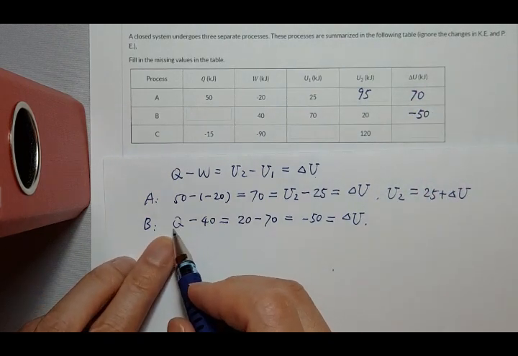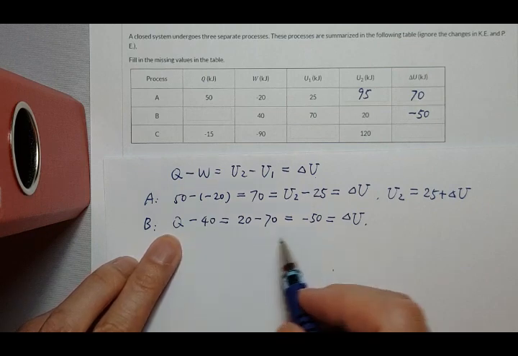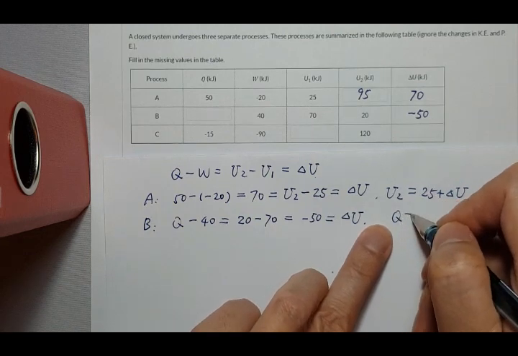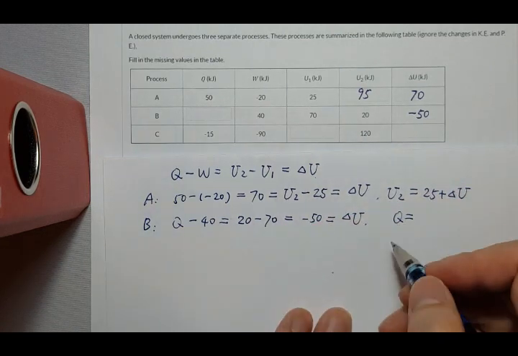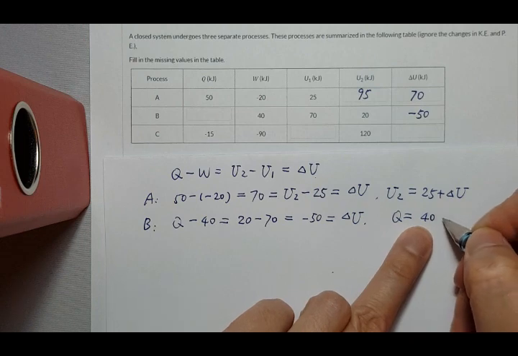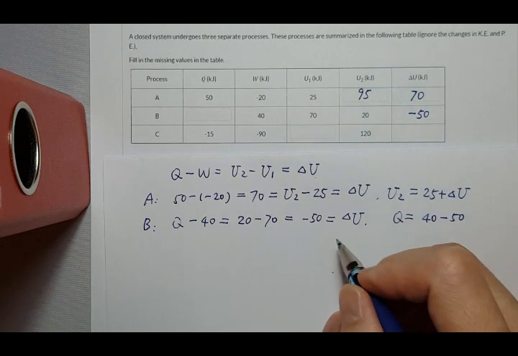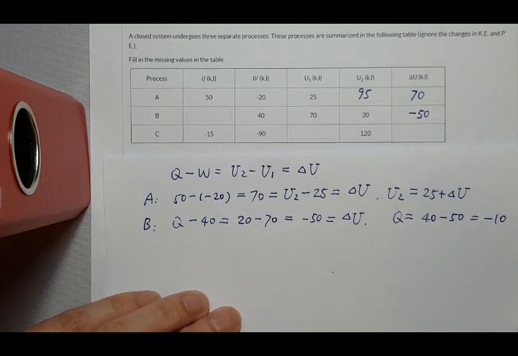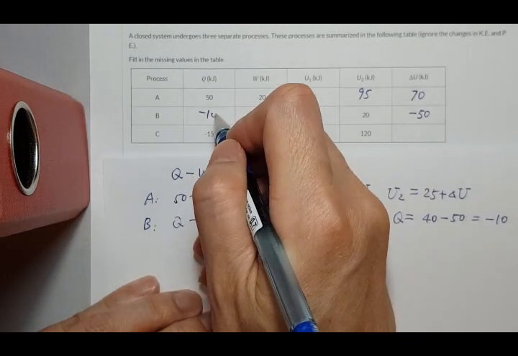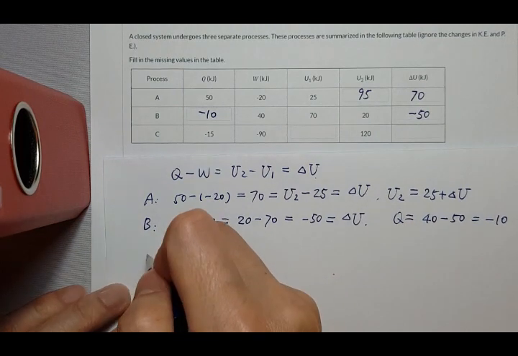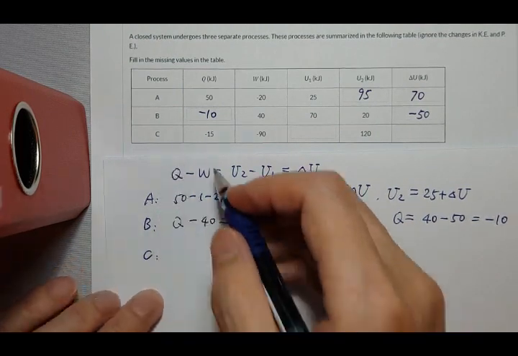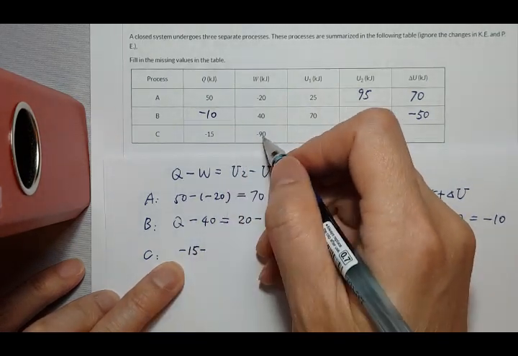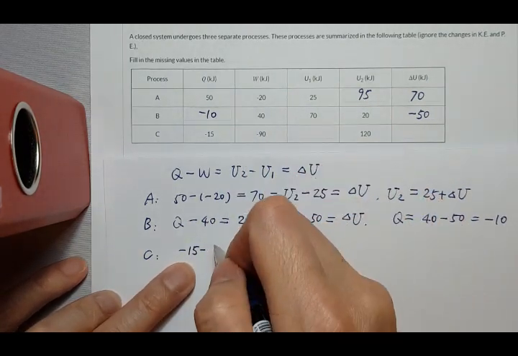Okay, and also use the first one. Q subtract 40 is equal to minus 50. And then you'll be able to calculate the Q here. So just move 40 over there. So it's 40 subtract 50, which gives you minus 10. So I'm going to put a minus 10 here. Right. So again for C, the last one, Q has been given, subtract W. Okay, again this is a minus value.